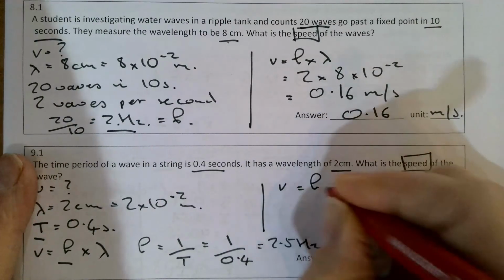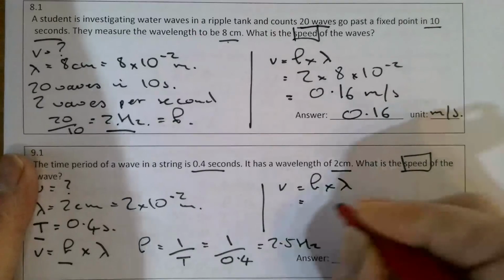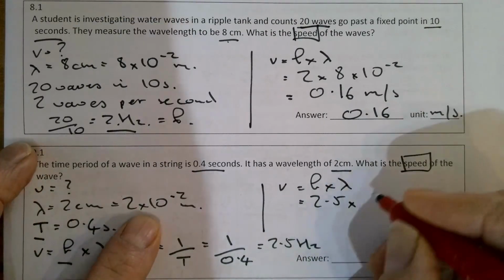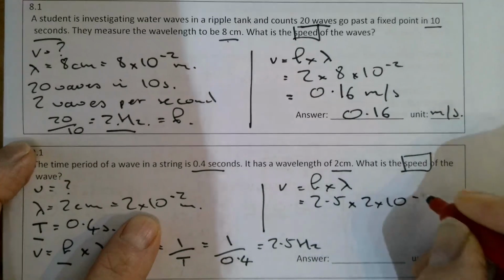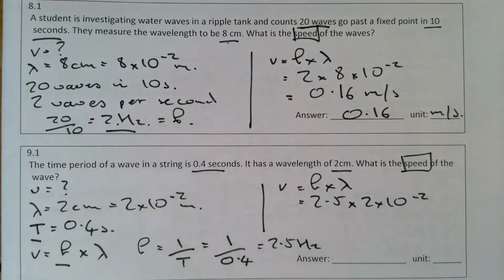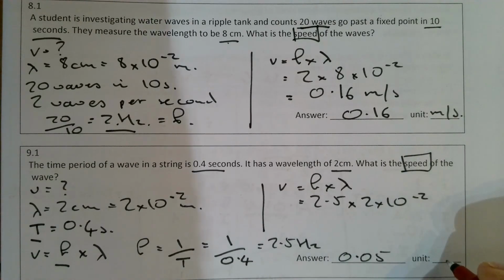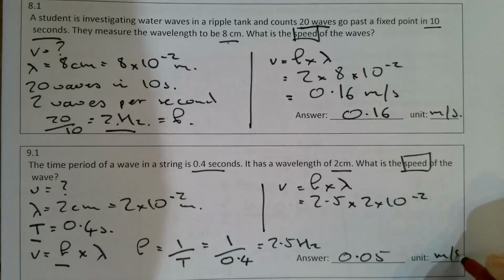So now, velocity is equal to frequency times wavelength. Frequency is 2.5 times wavelength, which is 2 times 10 to the minus 2, which is going to be 0.05, and we're finding speed, so it's meters per second.